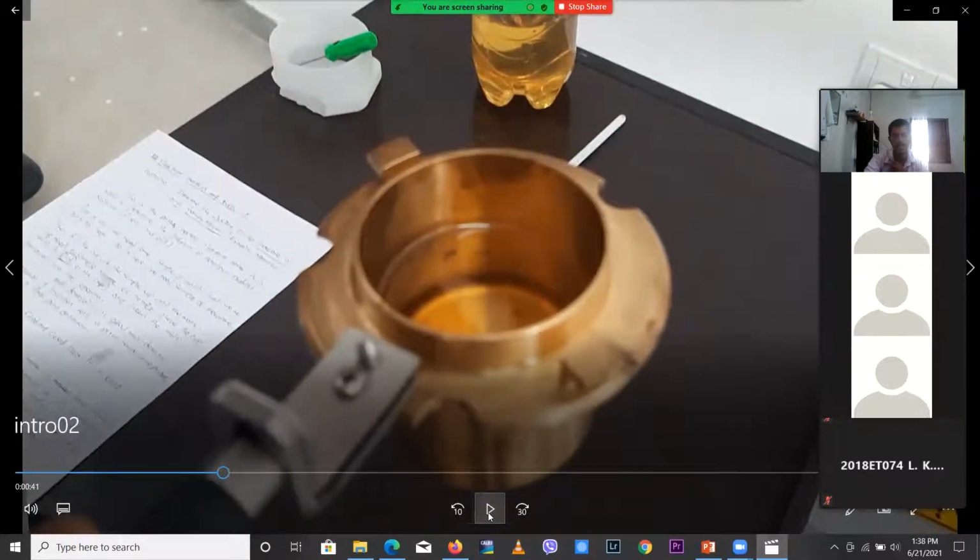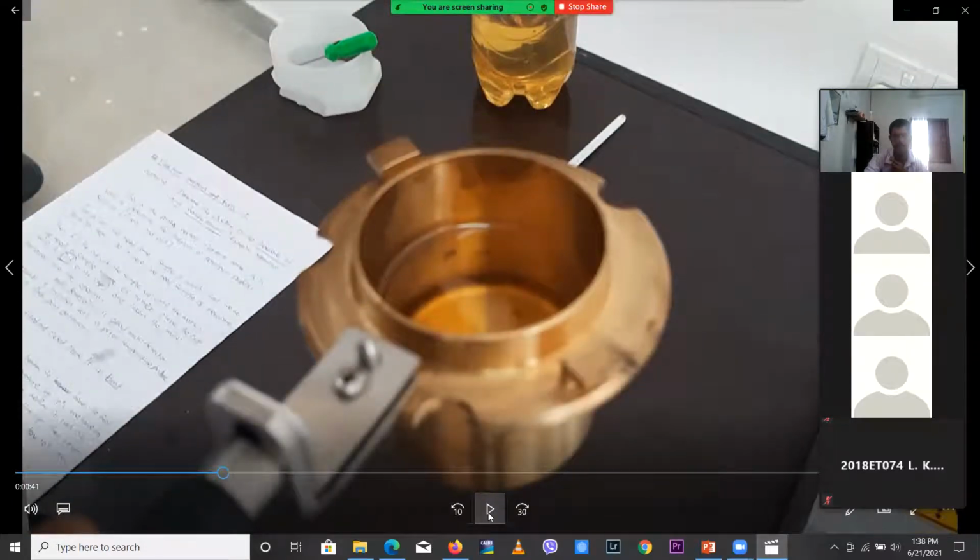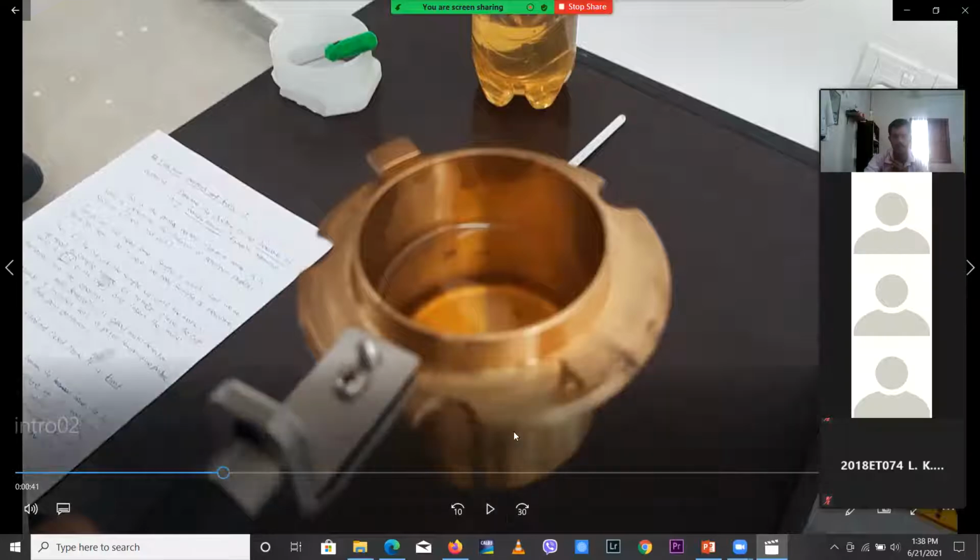By accident I explained it as copper, but it is made of brass, not copper. So these are brass.